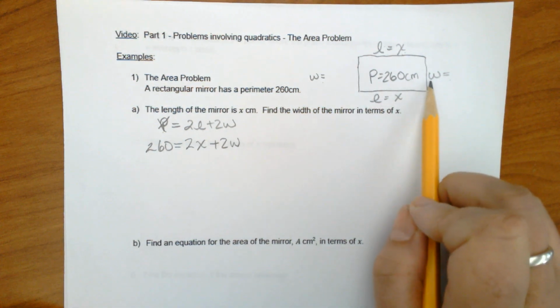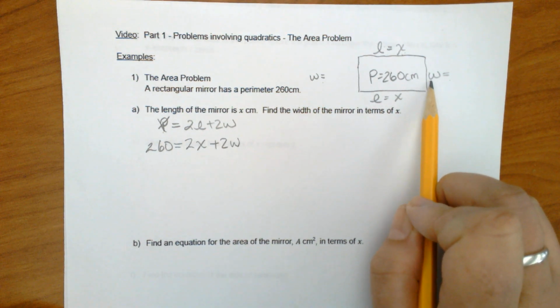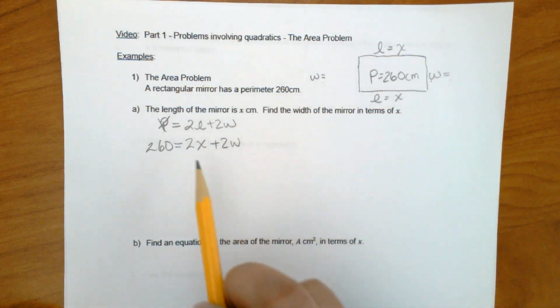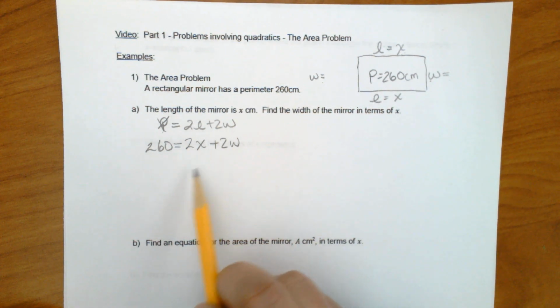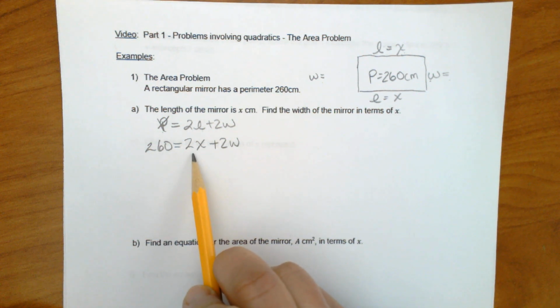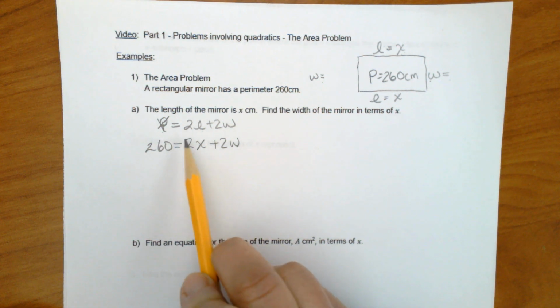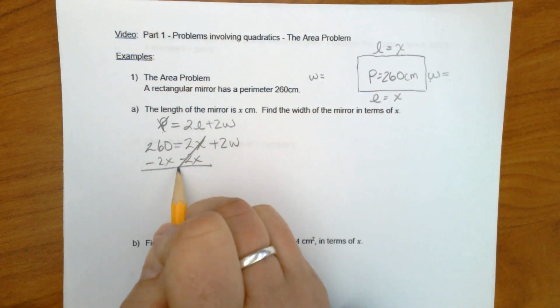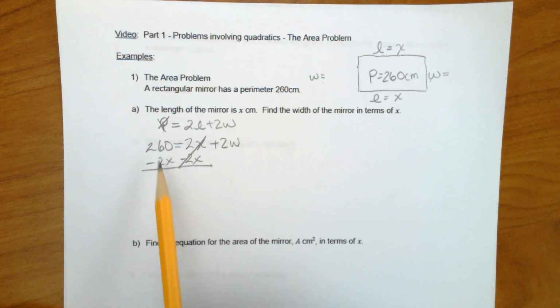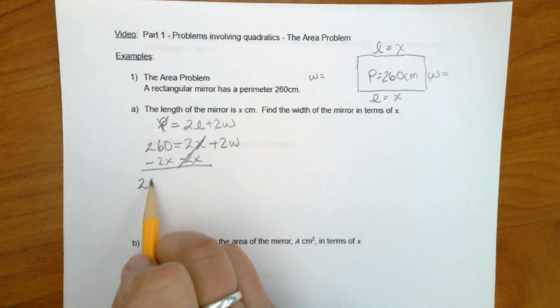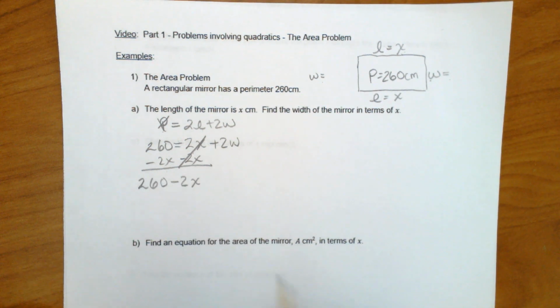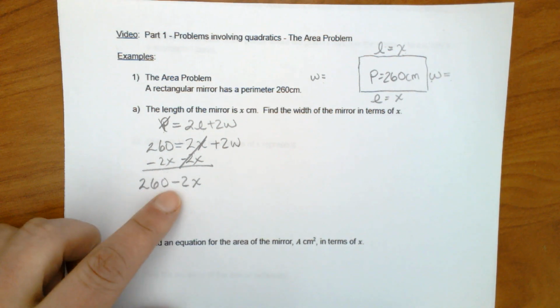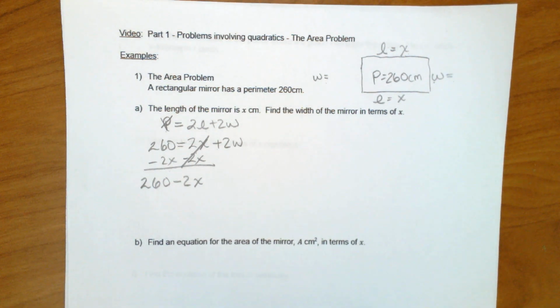Now I need to solve for w, so I need to come out with something looking like w equals. So let's bring over all of our terms to the other side. The first one that we're going to move is the 2x. It is being added to the 2w, so this is positive, so I'm going to subtract 2x from both sides. Now here's the thing, I cannot combine these because the 260 does not have a variable x next to it attached by multiplication. So I simply just write down everything I see. The 260, the minus, and the 2x all come down. So I'm left with that equaling 2w.